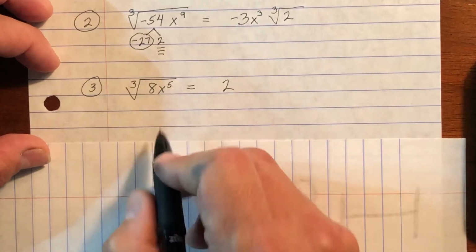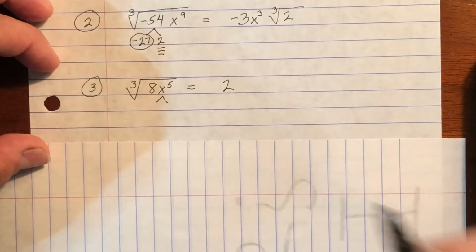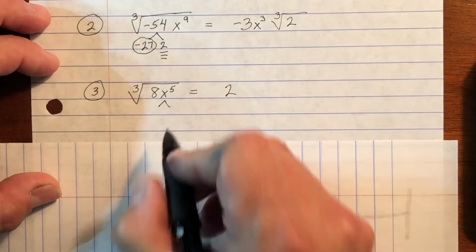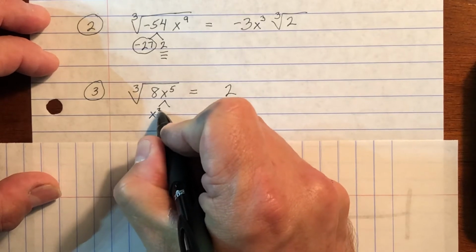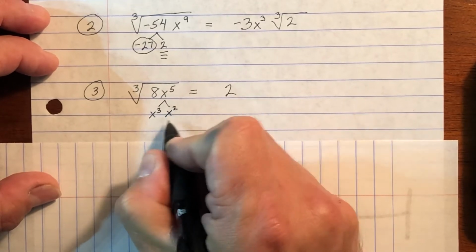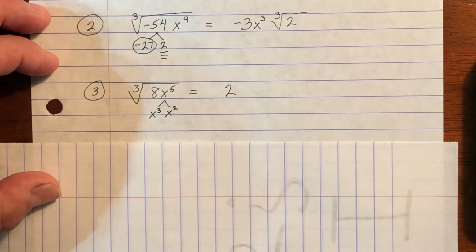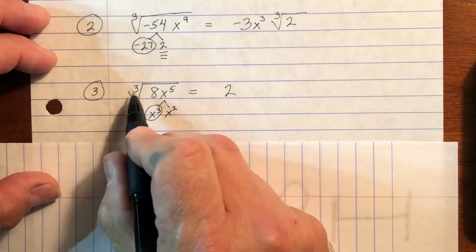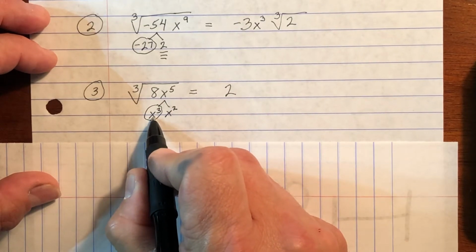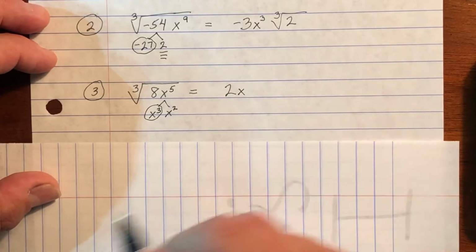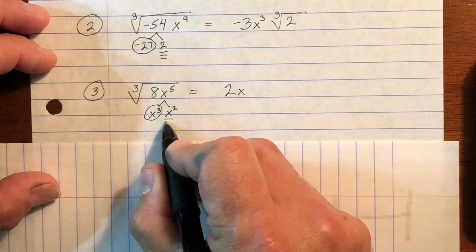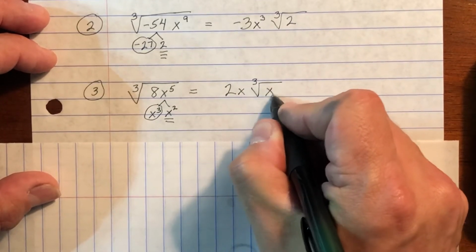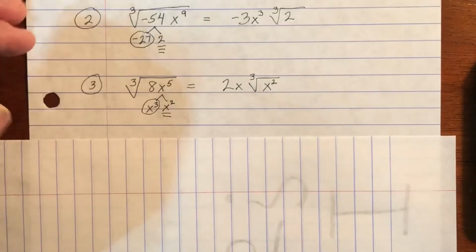So kind of like what we did with the 54 up there, we're going to have to break this x to the 5th into two things, at least one of which will divide evenly by 3. And that would be x to the 3rd and x squared, because x to the 3rd times x squared is equal to x to the 5th. Now this x to the 3rd is perfect. It gets to come out. The cubed root of x to the 3rd is just x. This x to the 2nd power is imperfect, so it's going to have to stay on the inside of the radical, just like that.